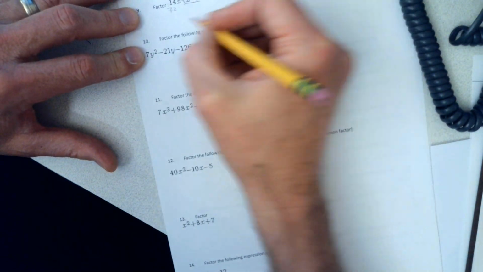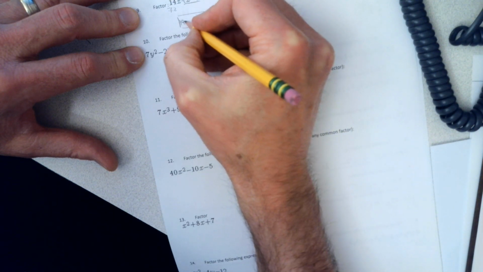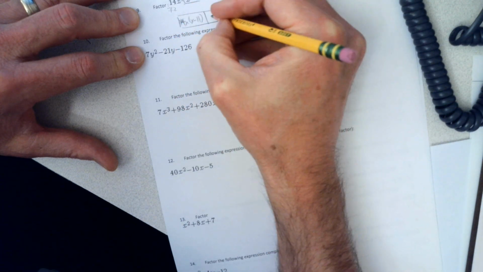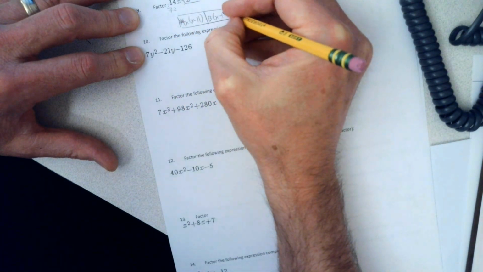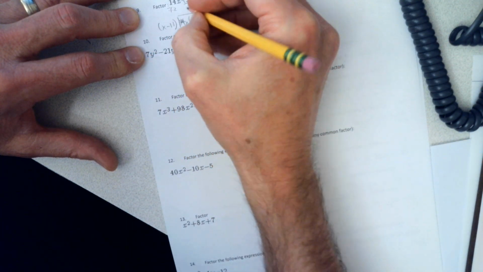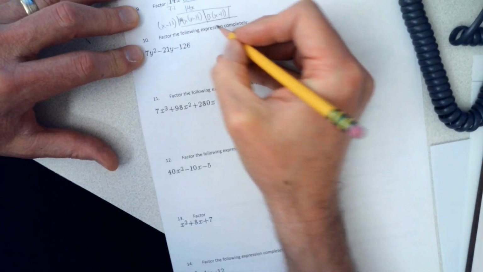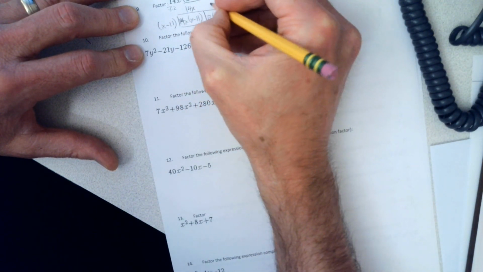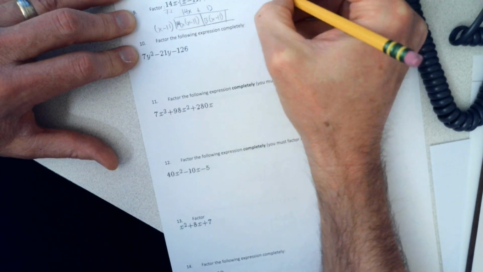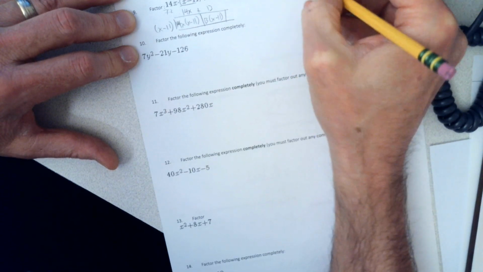If we're going to do this with the box, then I've got a 14x and an x minus 11, and a 13 and an x minus 11. And we're going to take the x minus 11 out. So there's where it came from. The 14x must have come from up here. X minus 11, the 13 must have come from up there. So the answer here is x minus 11 times 14x plus 13.